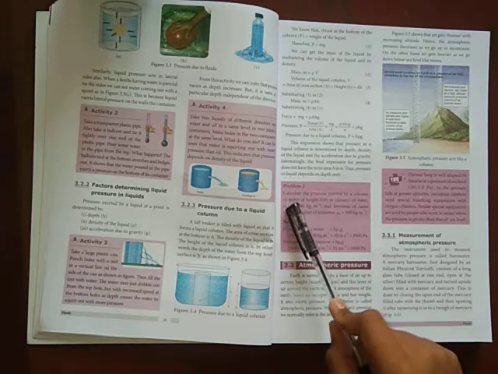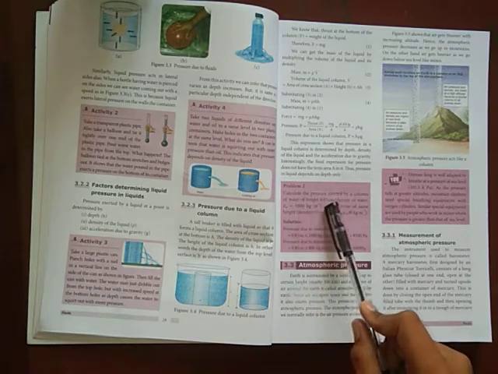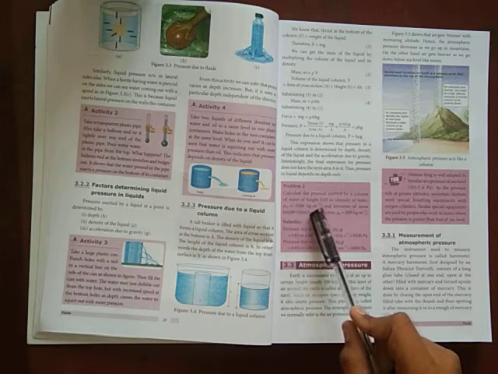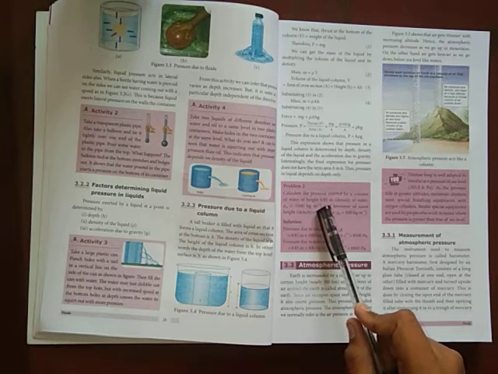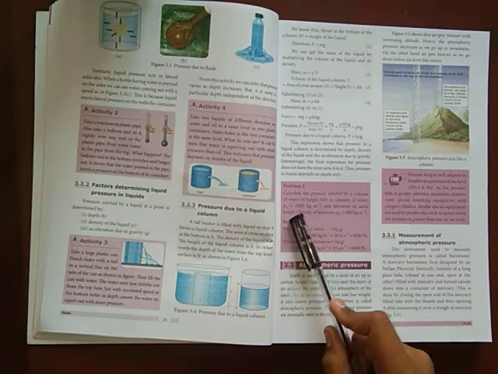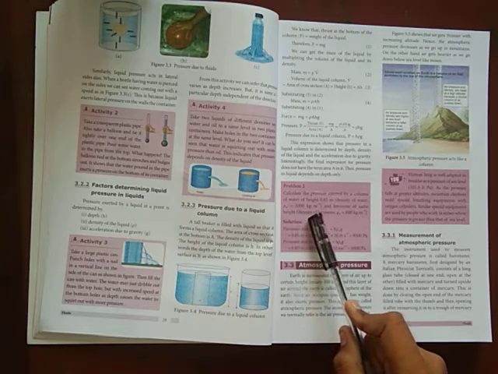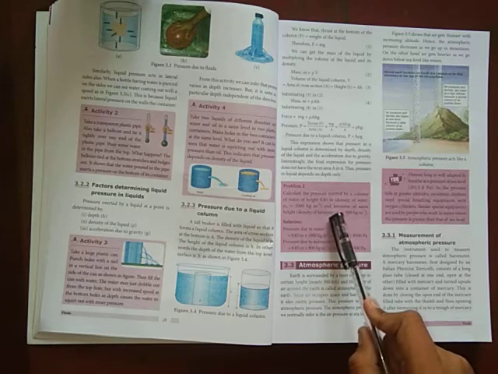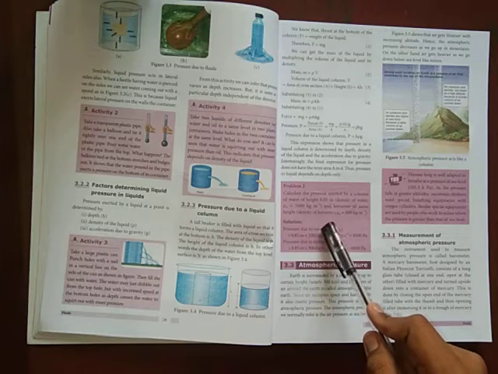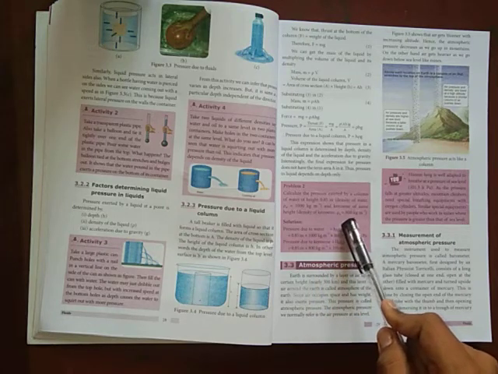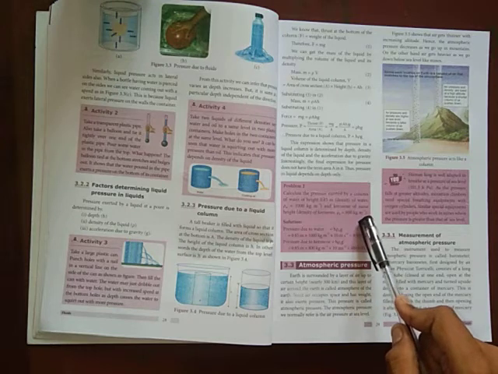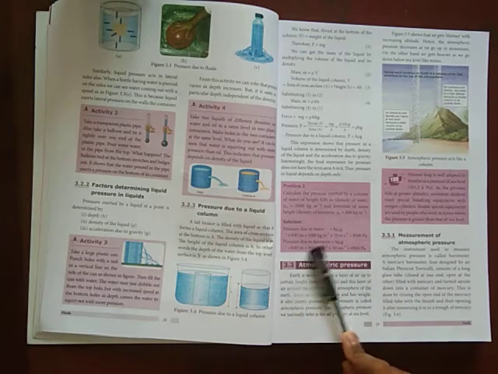Problem 2. Calculate the pressure exerted by a column of water of height 0.85 m. Density of water ρW equals 1000 kg m^-3, and kerosene of the same height, density of kerosene ρK equals 800 kg m^-3. Solution.